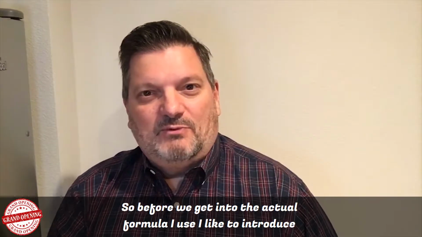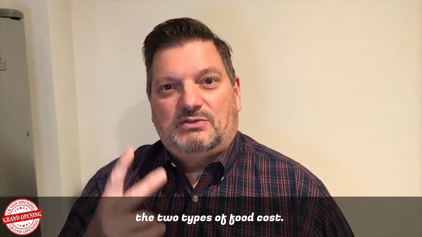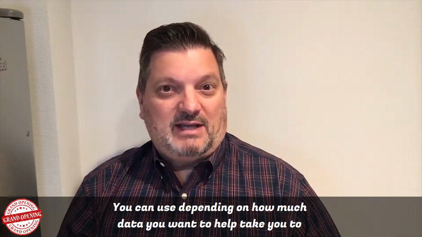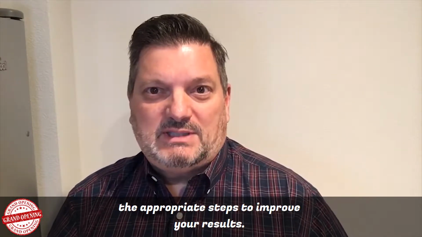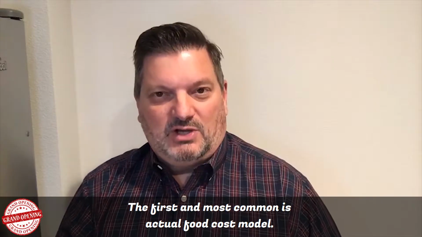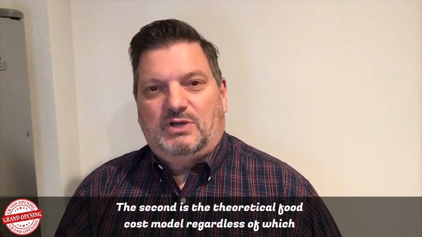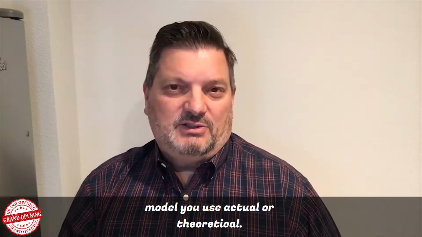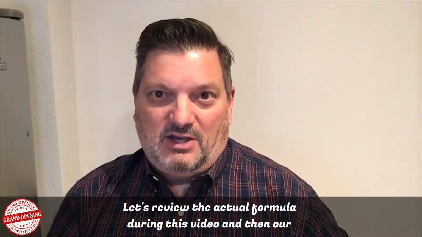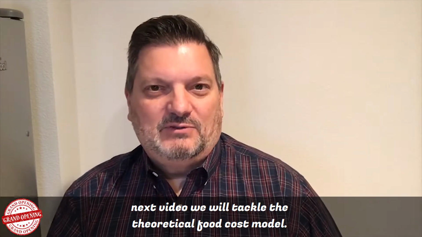So before we get into the actual formula I use, I'd like to introduce the two types of food costs that you can use, depending on how much data you want to help take you to the appropriate steps to improve your results. The first and most common is actual food cost model. We're going to review that one today. The second is the theoretical food cost model. Regardless of which model you use, actual or theoretical, let's review the actual formula during this video. And in our next video, we will tackle the theoretical food cost model.